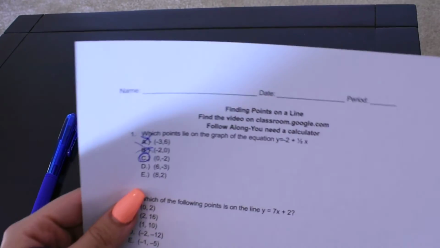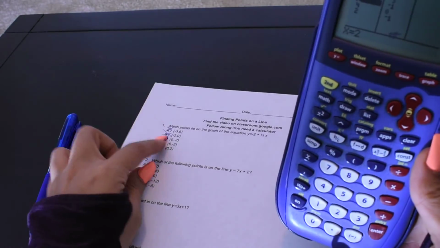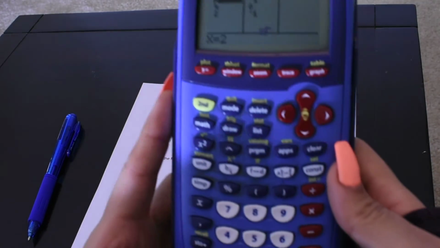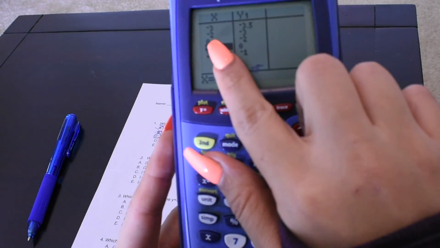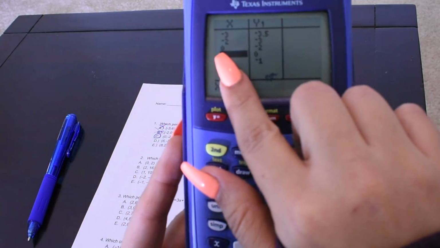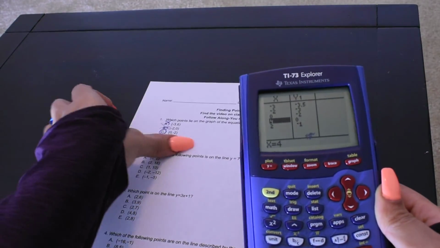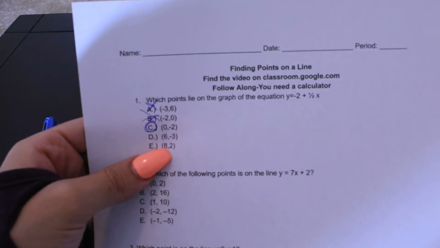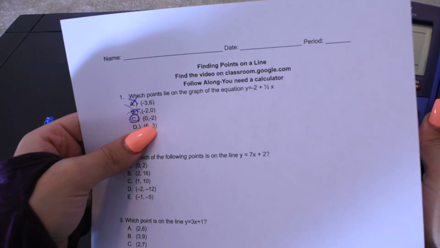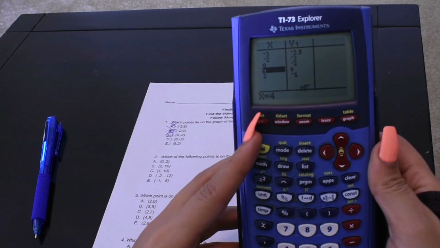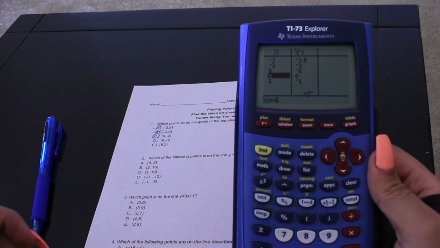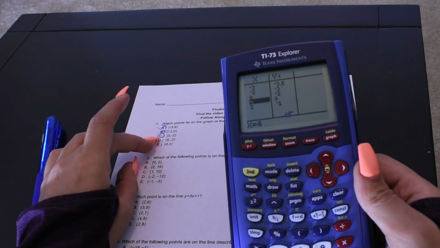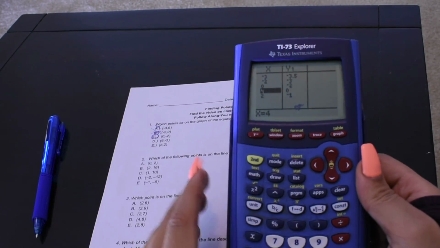Let's look at C. C, my X point is 0. If I put 0 in and click enter, I get out negative 2. When X is 0, Y is negative 2. Is that true here? Yep, 0, negative 2, I'm good. And I can do the same thing with all the rest of the numbers. All right? So go ahead, try 2, 3, 4, and 5 and see if any of the rest, D or E, is on the line. All right?